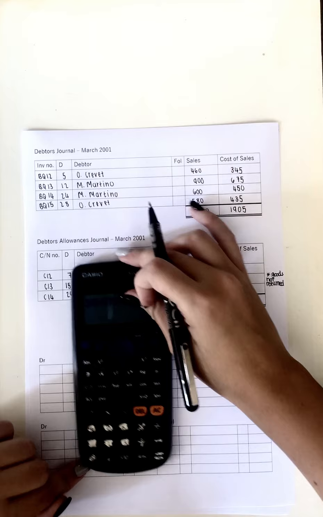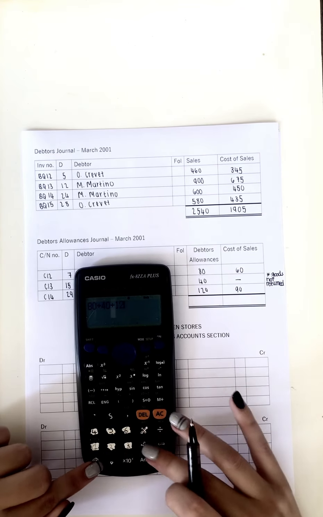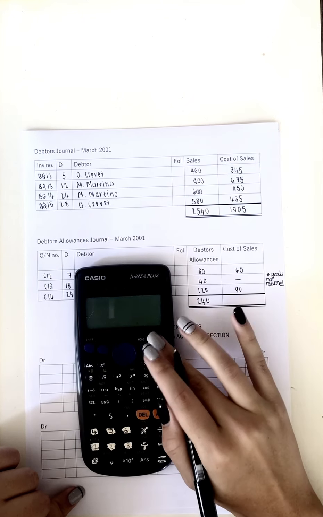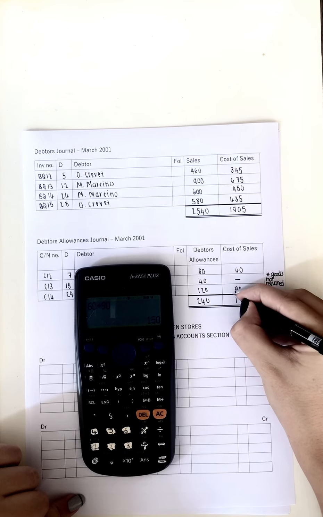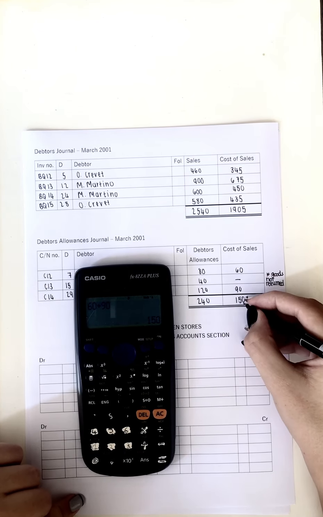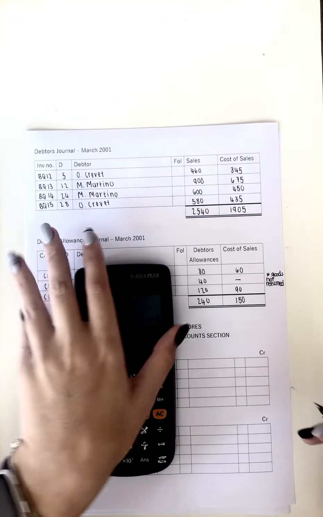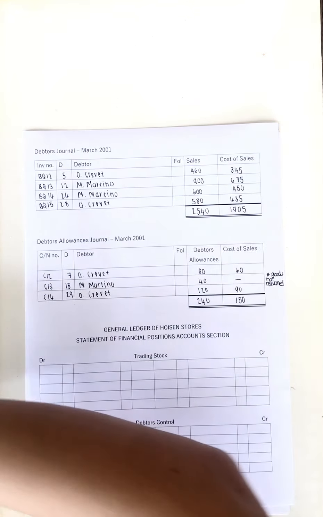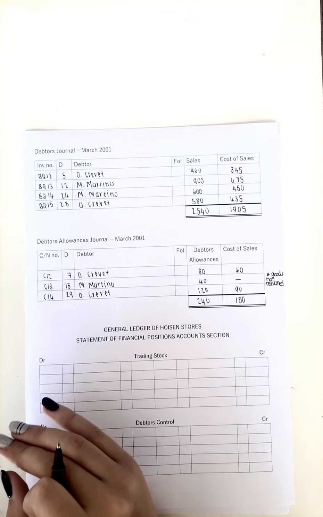Then my debtors allowances. So that's 240, and my cost of sales 150. So this column tells me what my worth of my trading stock was that I got that returned. Because remember, we always record trading stock at cost price. Okay, then let's start with our general ledger.